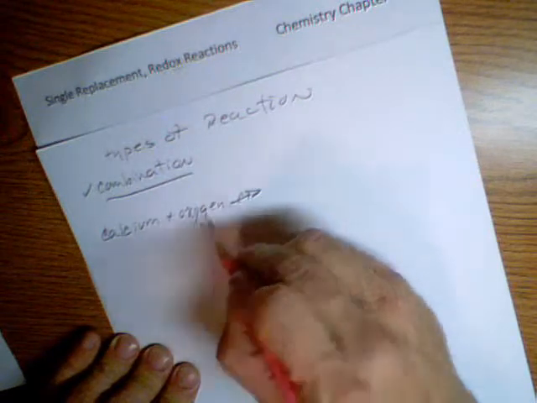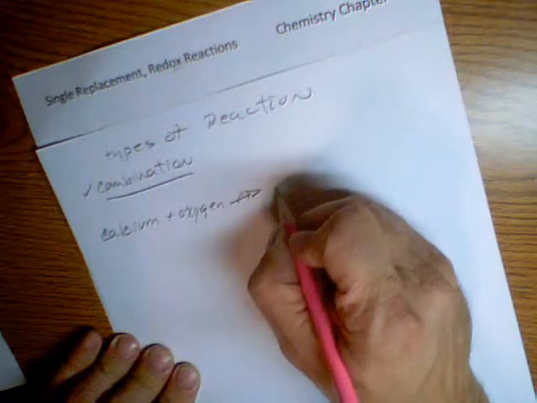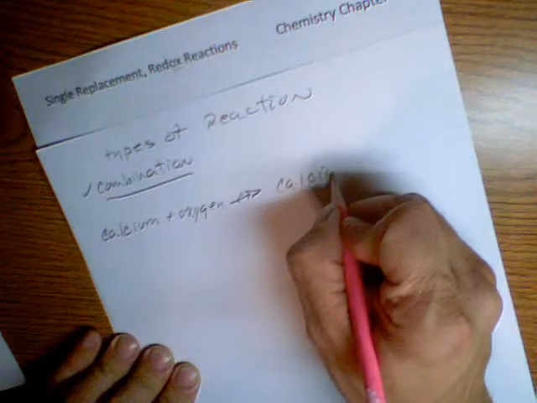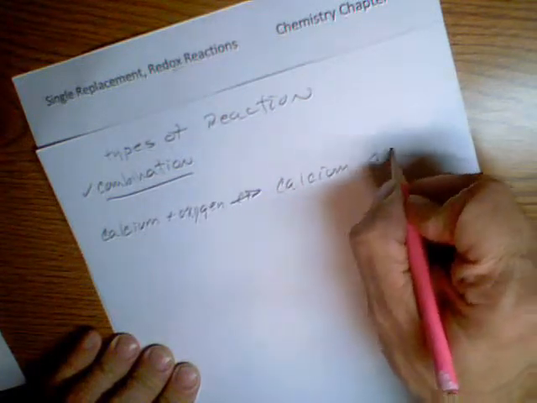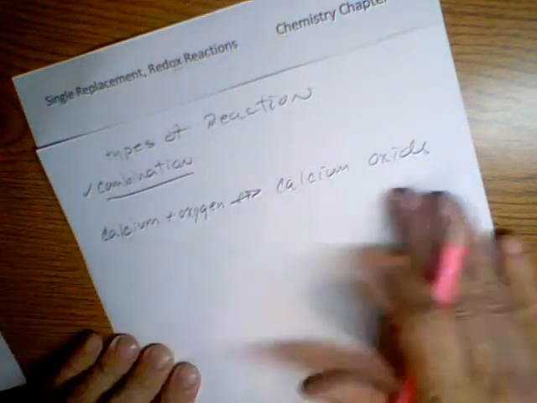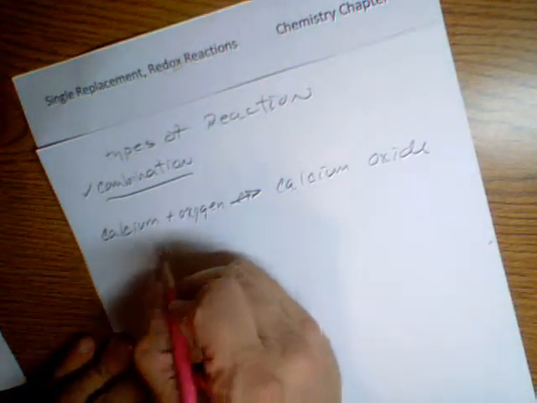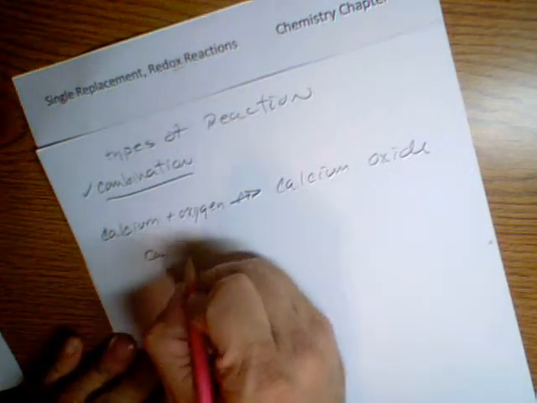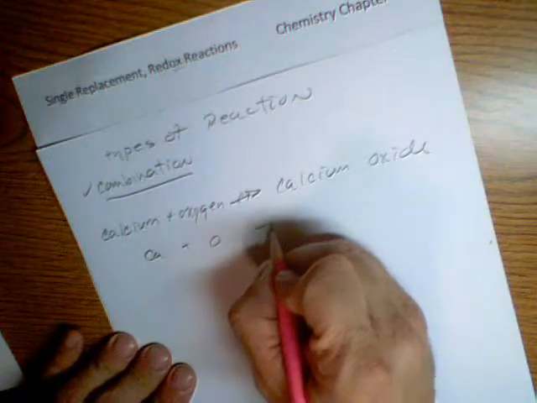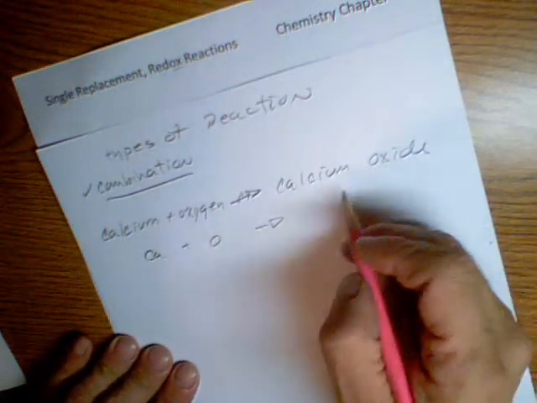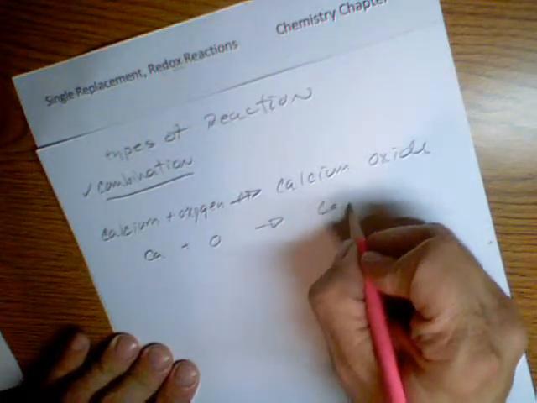Calcium plus oxygen will combine to form calcium oxide. So you should be able to see this in word form and immediately think, okay, I have calcium, that symbol's simple enough, oxygen, that's simple enough, and calcium oxide, that's simple enough.